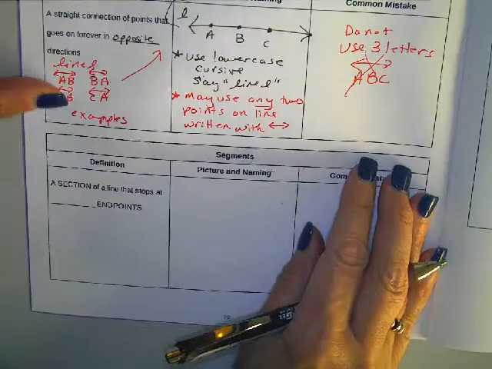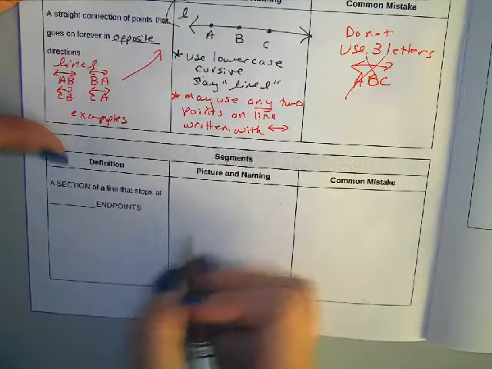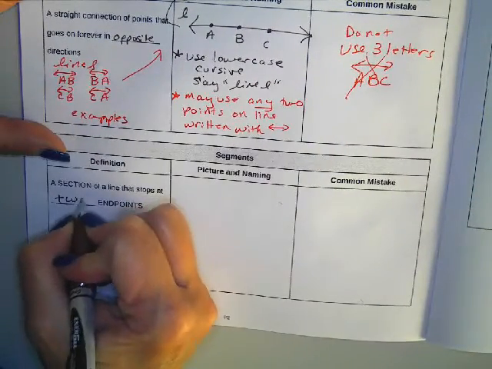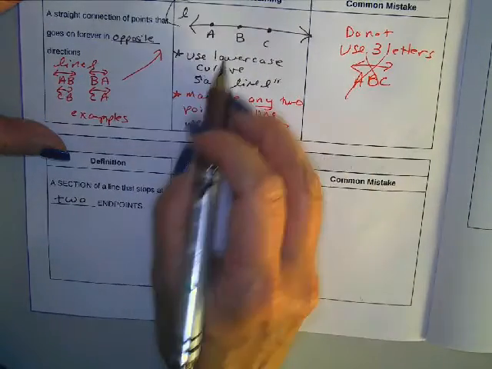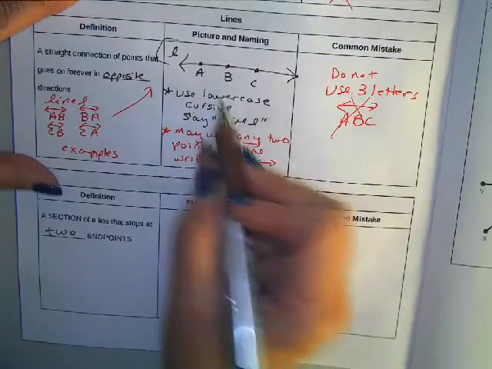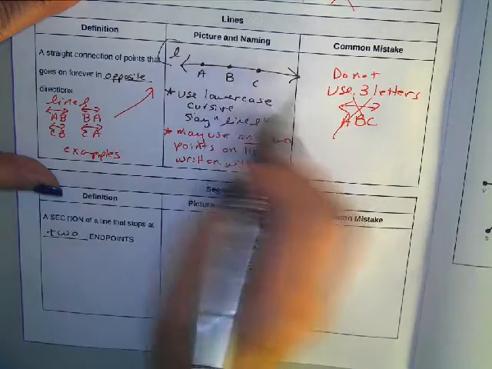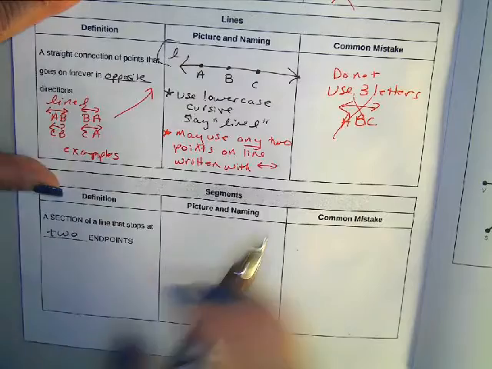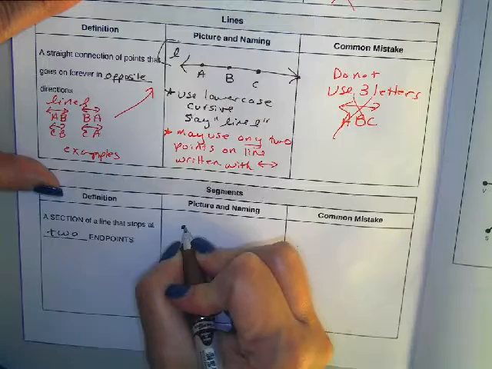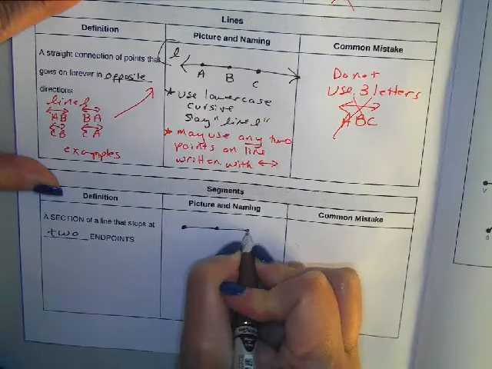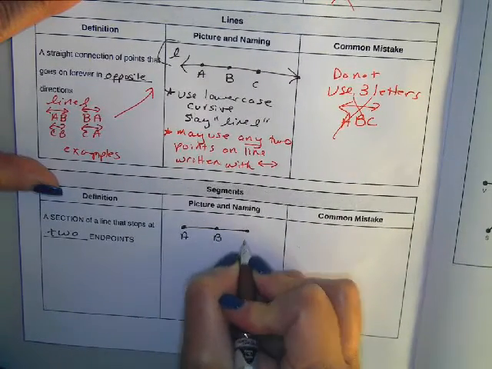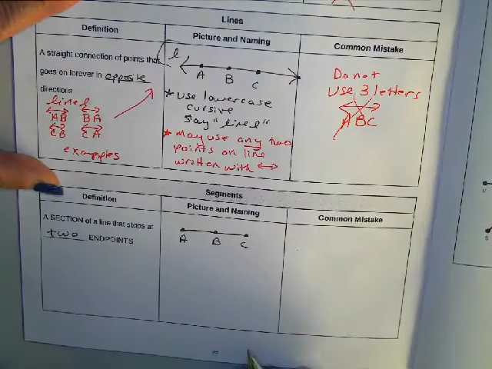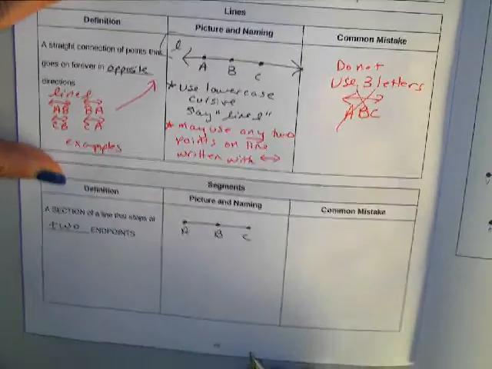A segment is a section of a line that stops at 2 endpoints. If we go back to the same picture up here, the line went on and on. In this line, there are pieces of the line. They're called segments. So if I just zero in on the segments, it would look like this. And in this picture, there are actually 3 segments.